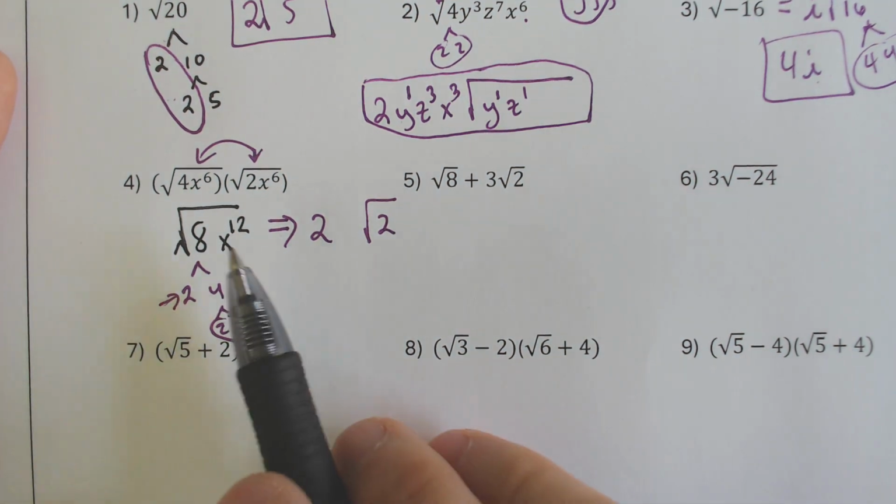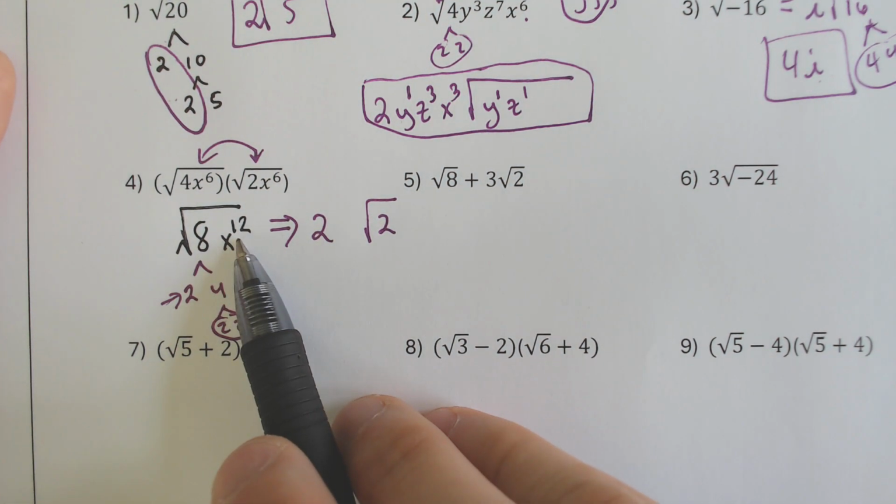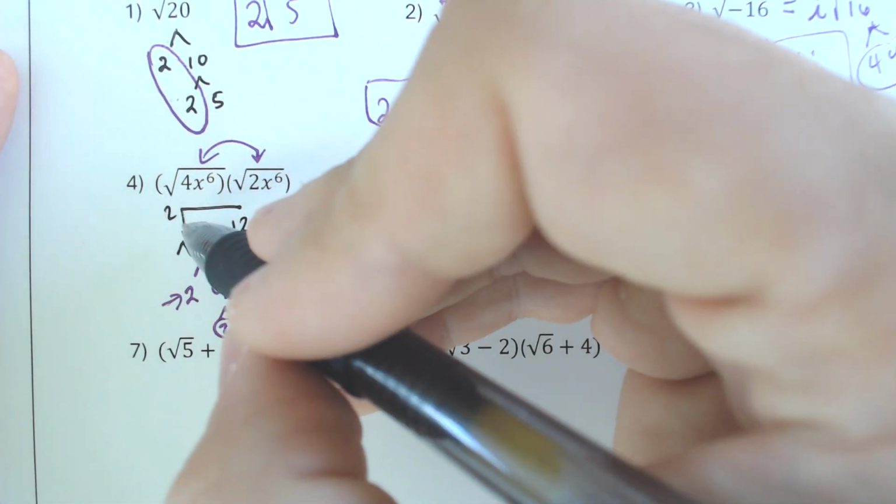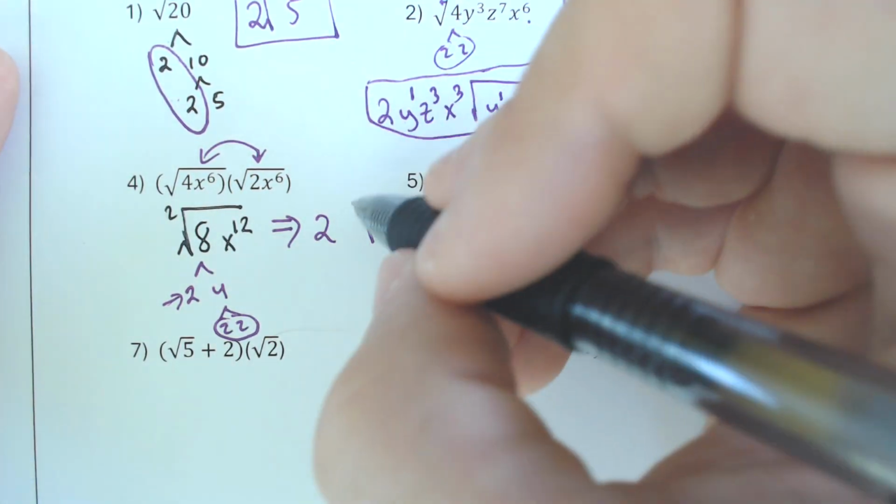Okay, what about this x to the 12th? Well, how many times? It's always 2. No matter what number's on the outside, it's always 2 for square roots. How many times can 2 go into 12?